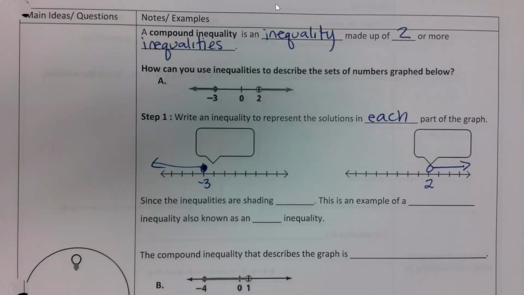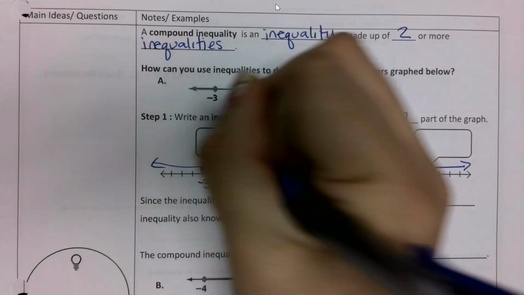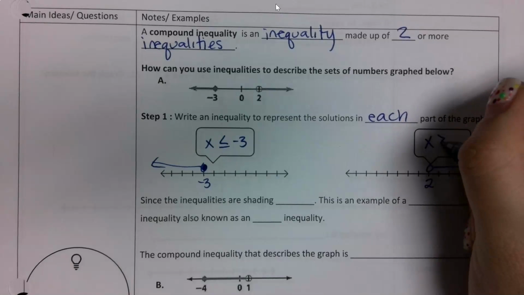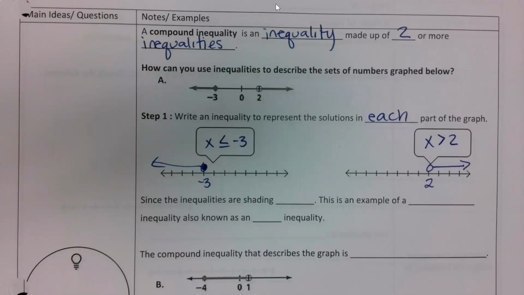Okay, so what is my inequality for the first picture I drew? Close. It's going to the left, so it's less than or equal to -3. Remember, left is less than. Okay, so what is my inequality for the second one? And this one doesn't get a line, how come? Yeah, because it's got an open circle.